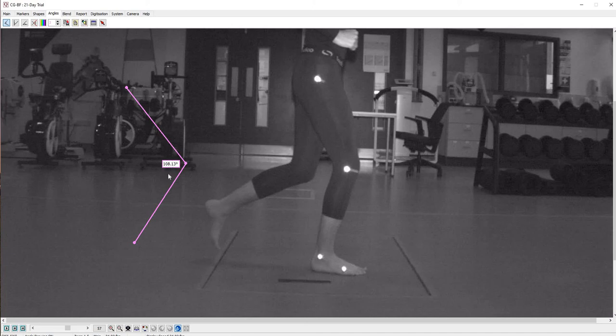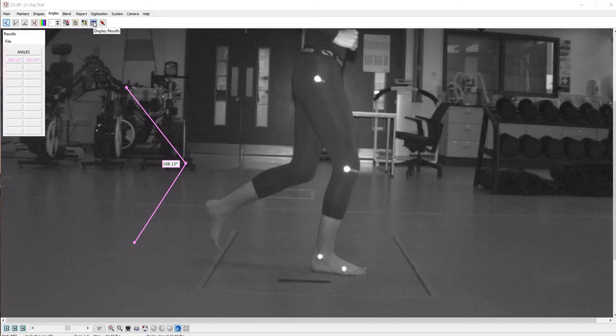It will always give you the measurement in degrees on the smallest side, so the side of the least angular displacement. So in this case it's this obtuse angle here, around the other side it would be the reflex angle. However, you can find out both by clicking on display results, and what's nice is it's even colour coded to the colour that you use.